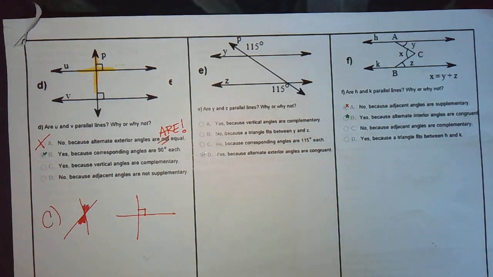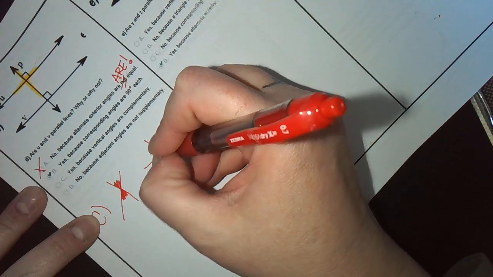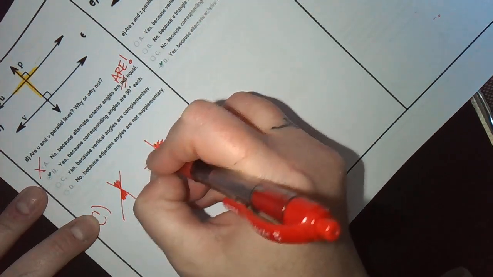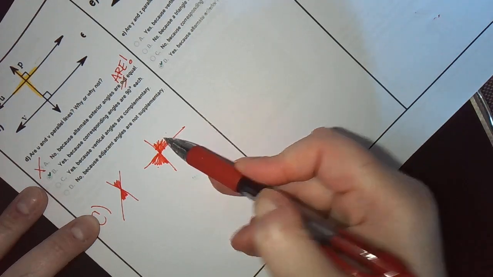Vertical angles says that the angles opposite each other in the letter X should be equal. They should be the same thing.